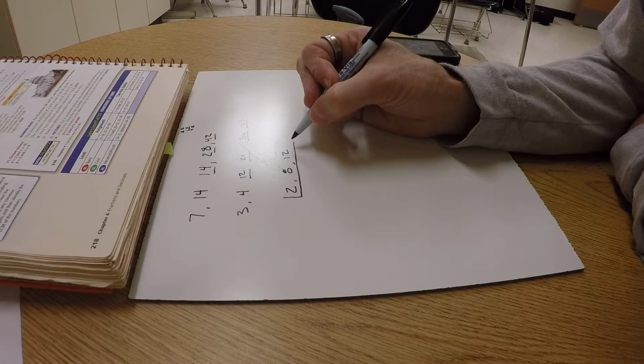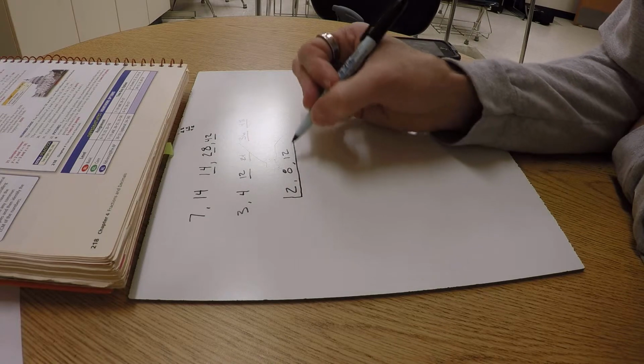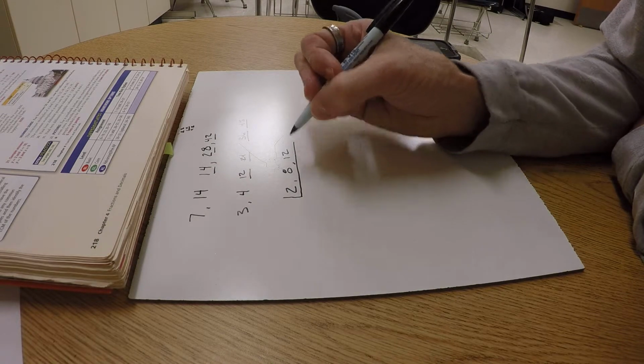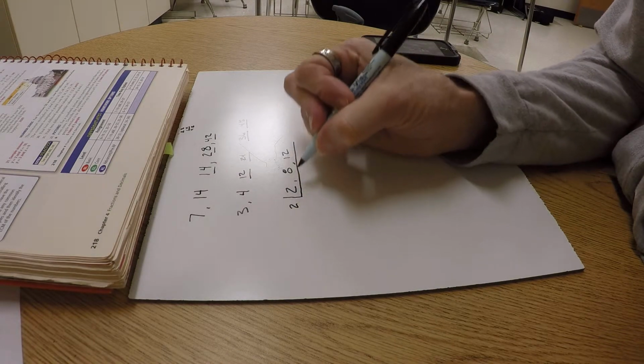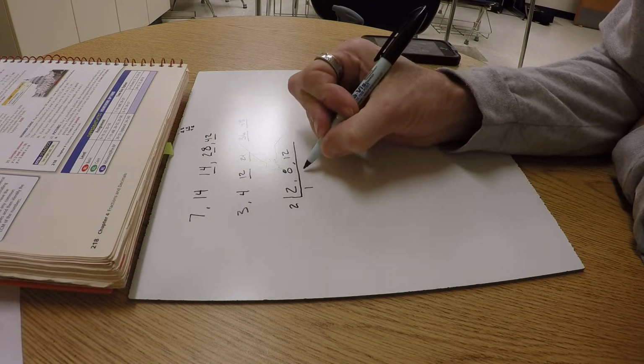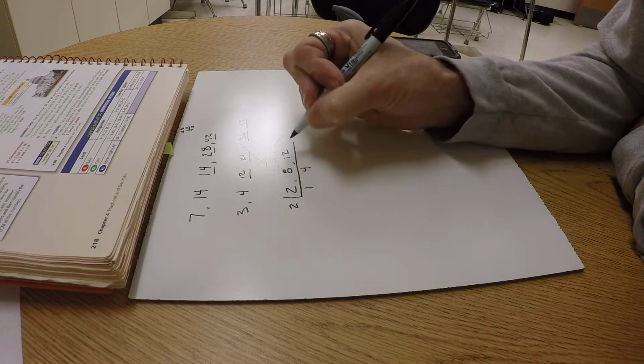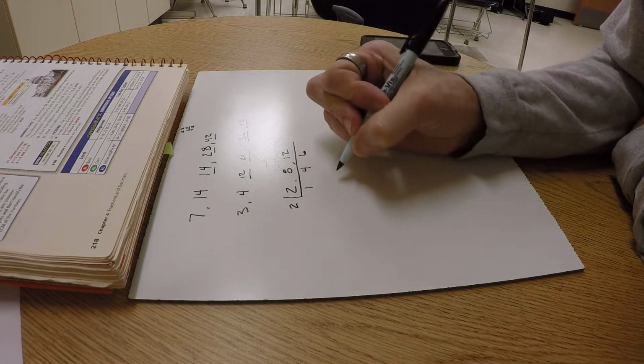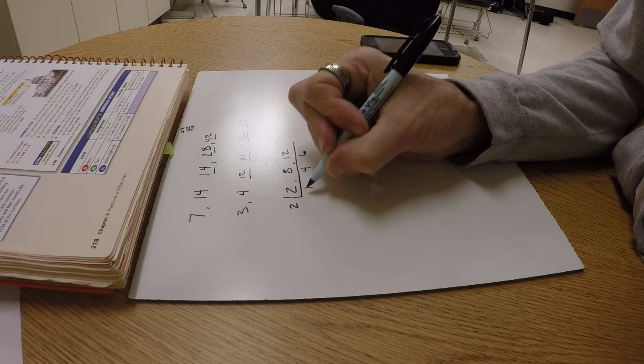I find the smallest prime number that will go in, hopefully all 3 numbers. I'm going to use 2. 2 will go into 2 1 time. 2 will go into 8 4 times. 2 will go into 12 6 times. Okay?